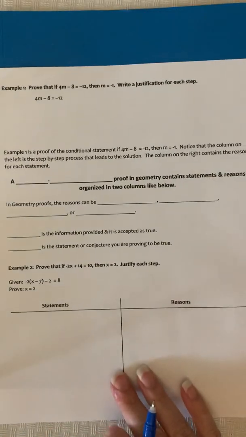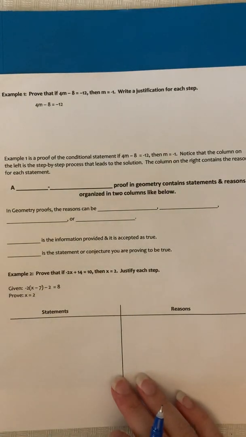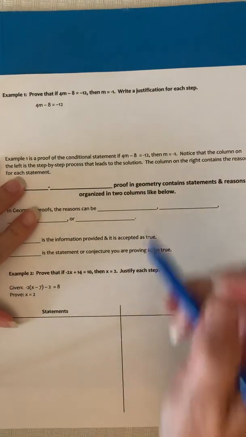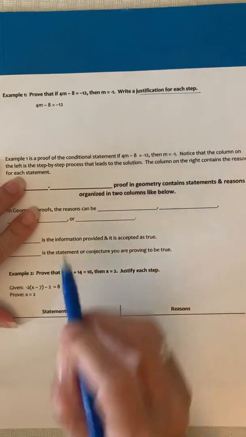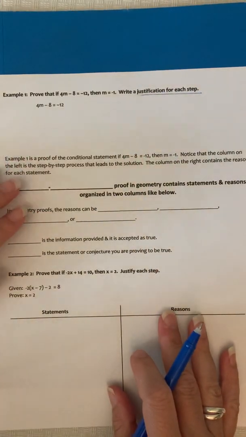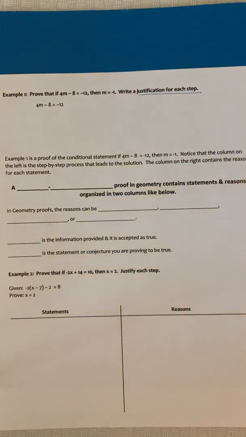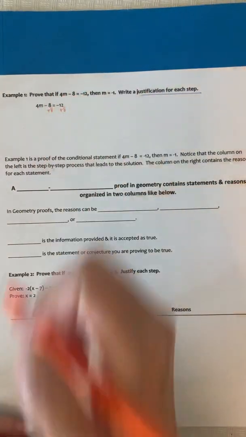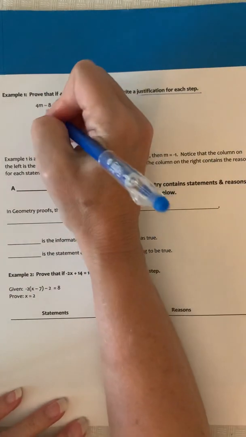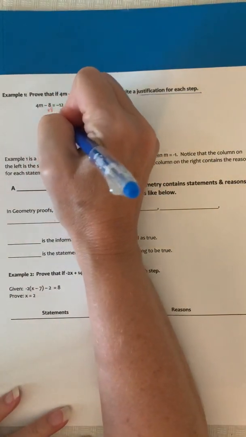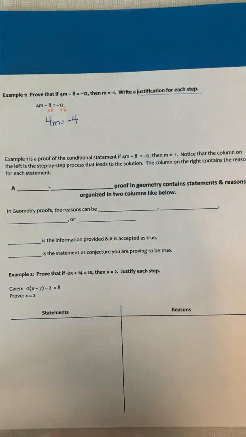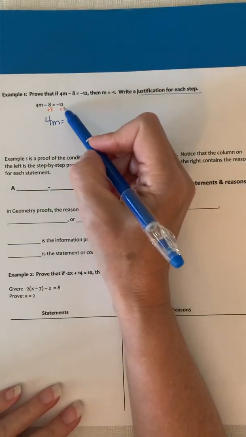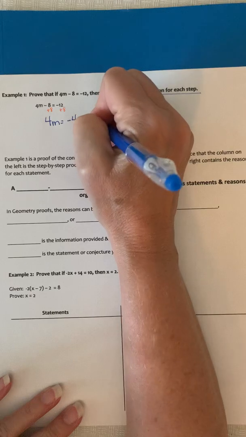So here we're going to start solving. Prove that if 4m minus 8 equals negative 12, then m equals negative 1. Write justifications for each step. This is what you're learning about now. Obviously, you know how to solve this. The first thing you would do is add 8 to each side, giving you 4m equals negative 4. Well, what did we do right here? We added something to both sides. So that's the addition property.